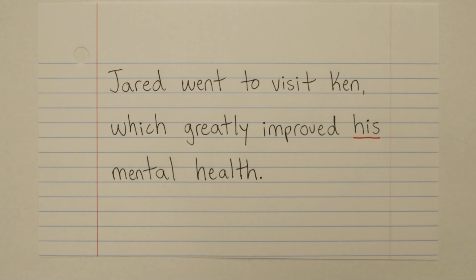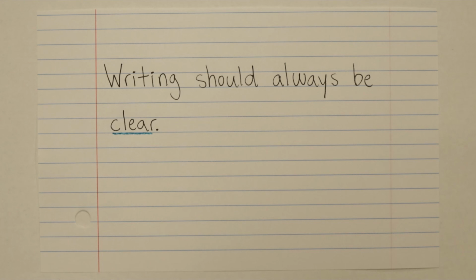So all this is to say, just make sure that when you're using pronouns, you're careful of situations that might create vagueness or ambiguity. Remember that writing should always be clear, and sometimes the use of pronouns, which are supposed to help with that, can actually have the opposite effect.